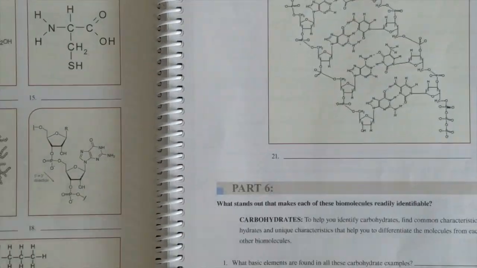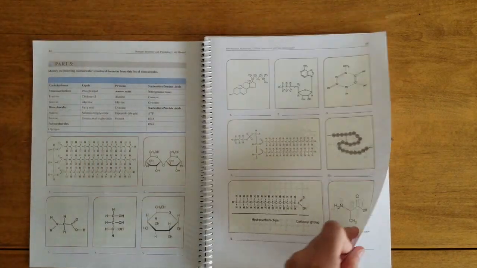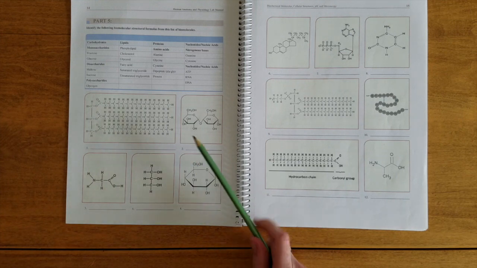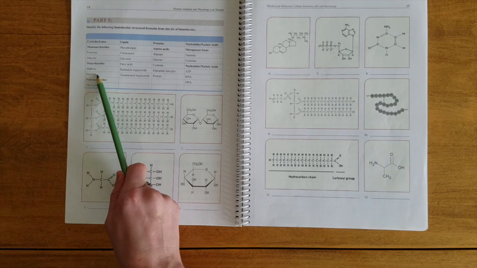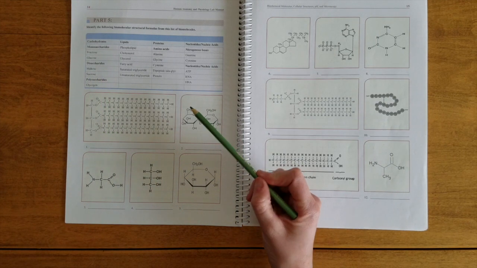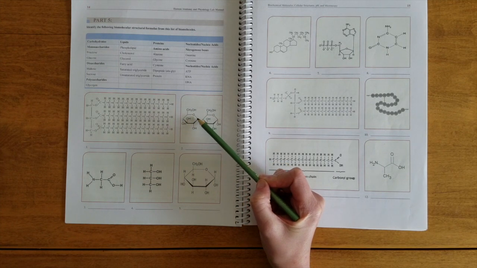So let's look in your lab manual and see what we can find. So here I see 2 rings. So let's kind of count out what it might be. And our options over here are maltose and sucrose. So you see 1, 2, 3, 4, 5, 6 carbons total.